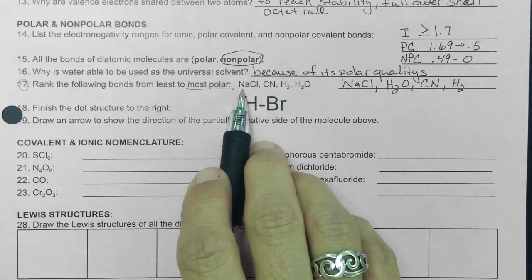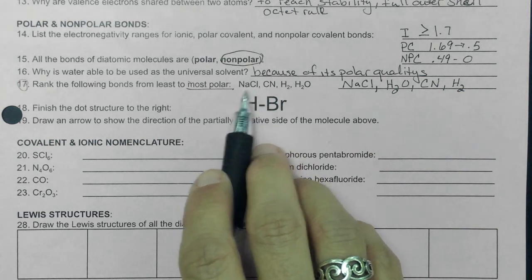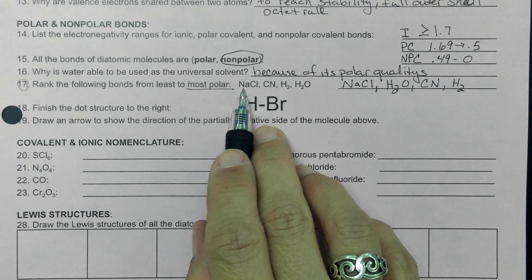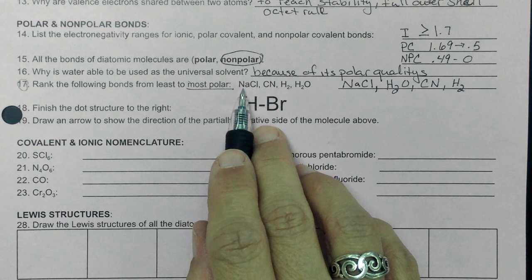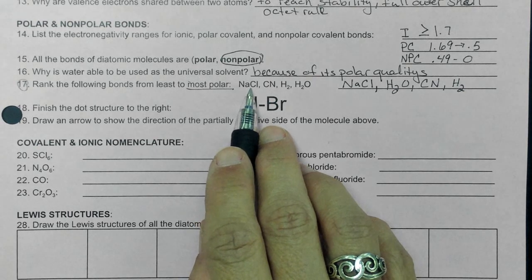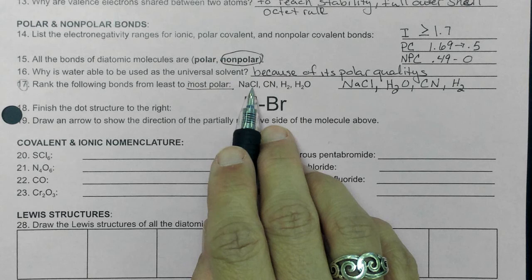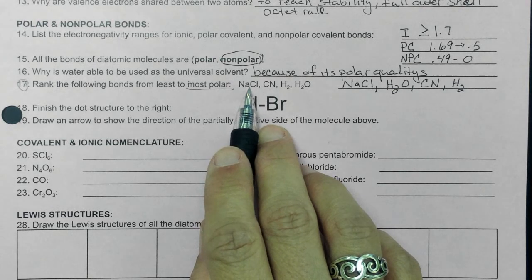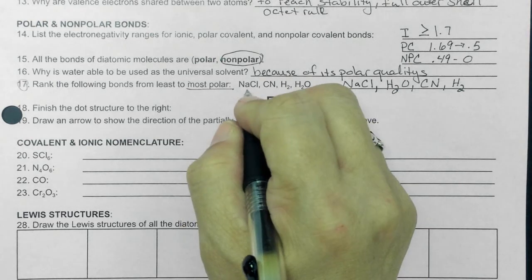And again, you could look at your electronegativity chart and subtract and see what the differences are in each of those. Chlorine is 3 and sodium is 0.9. If we subtract those, you're going to have 2.1 as the electronegativity difference.